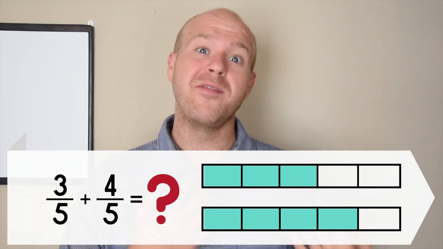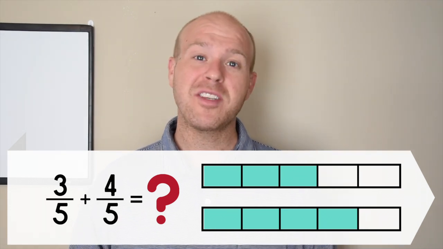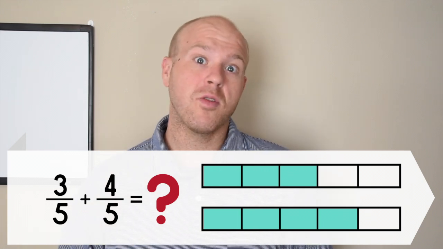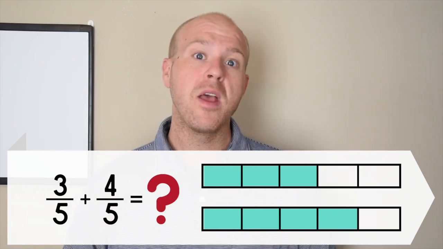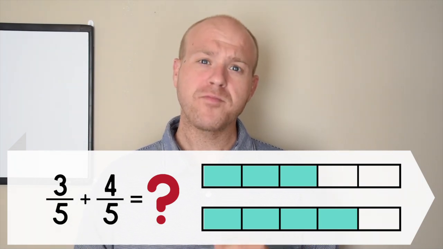We can draw a model where we have 5 sections and 3 of them are colored in, and then 5 sections and 4 of them are colored in. Well, since it's the same number of sections, we can just put those two together and see that we get 7/5 or 1 2/5.